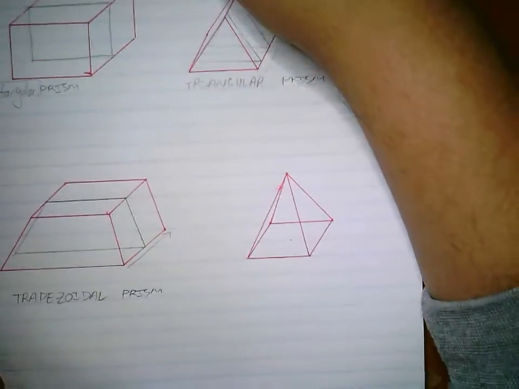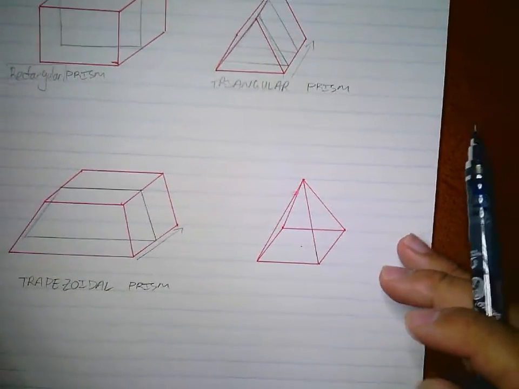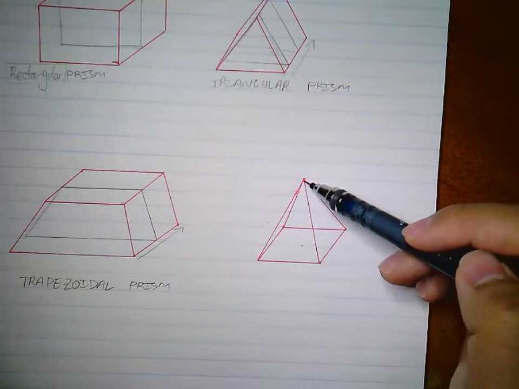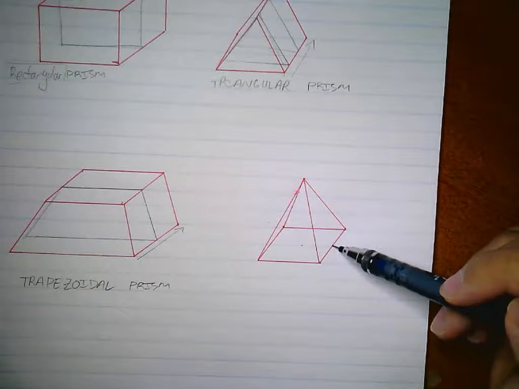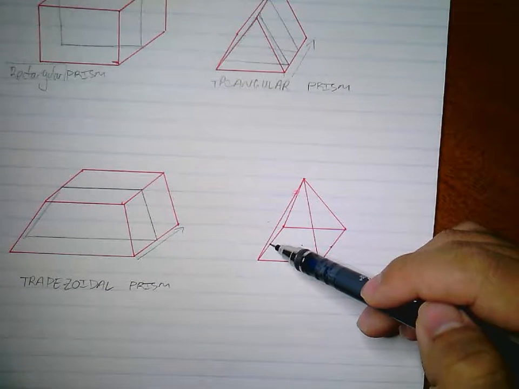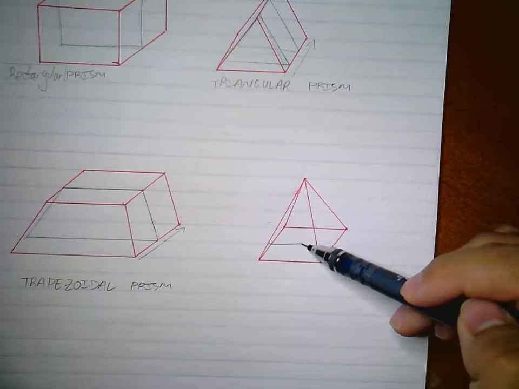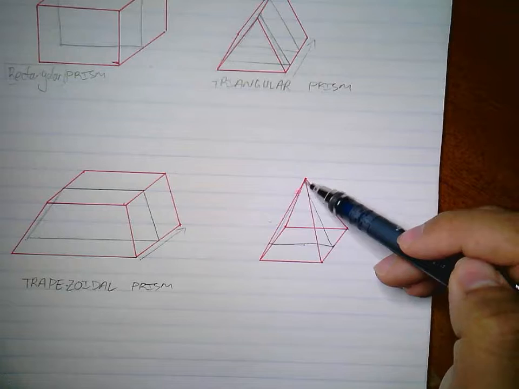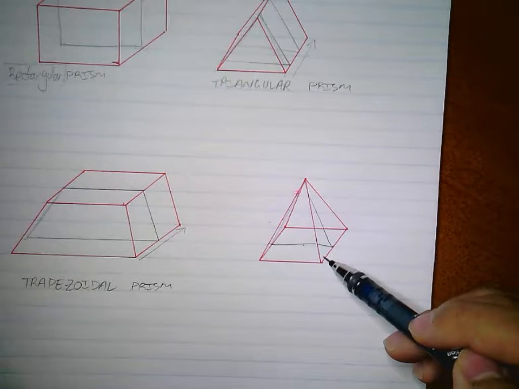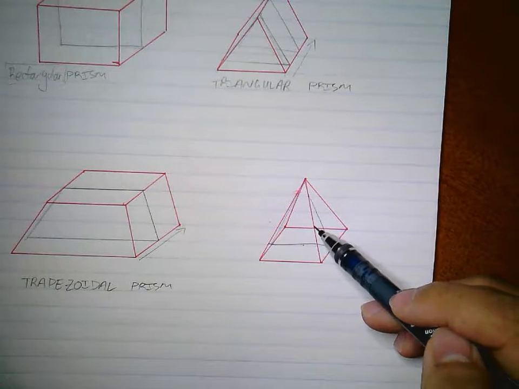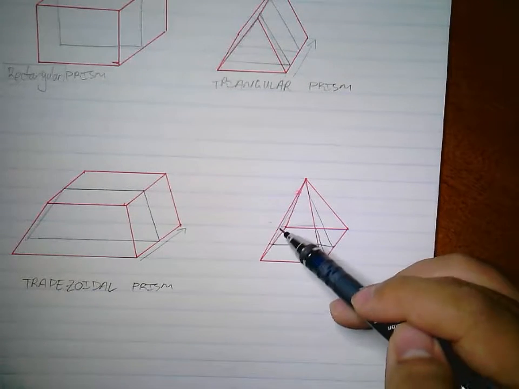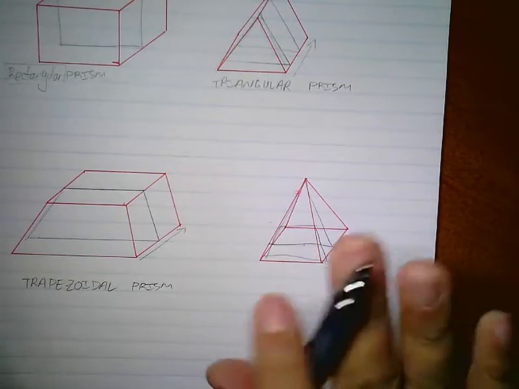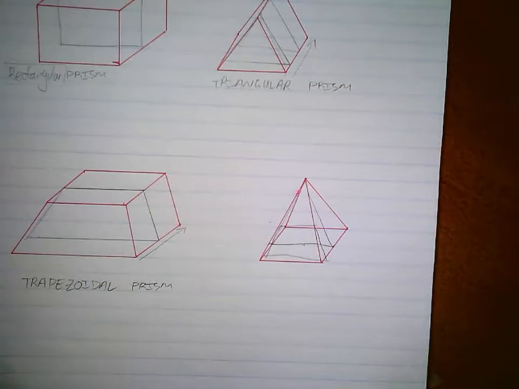Which leads us to our last one. As you can see, this actually isn't a prism, because if we chop it along, let's say at this point, it's a bit hard to imagine it, we get this triangle looking thing. But if we chopped it along this point, it's much harder to see, but we actually don't get the same cross section because this slant is moving inwards.